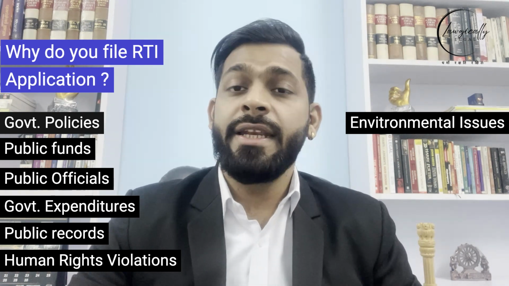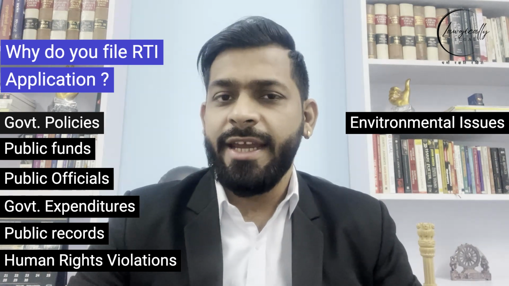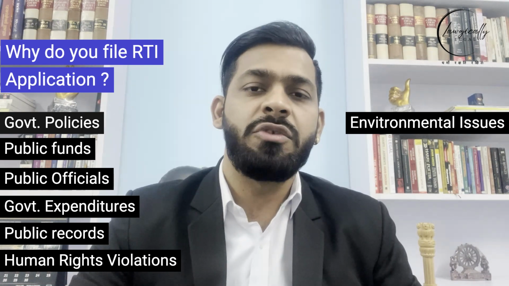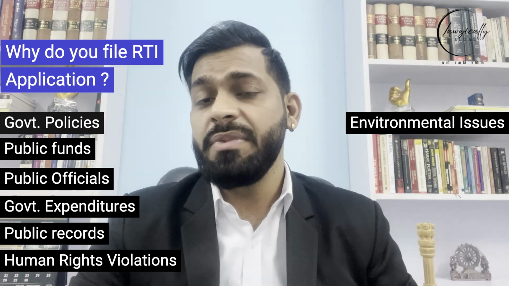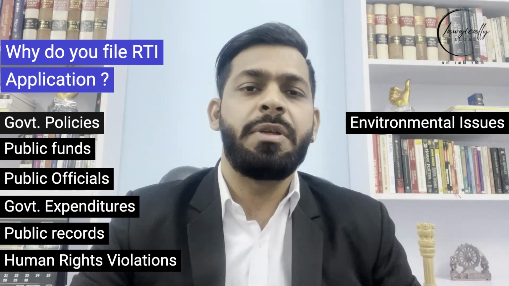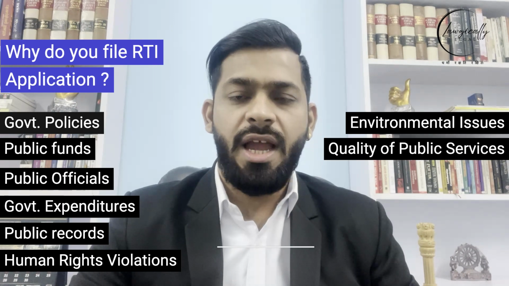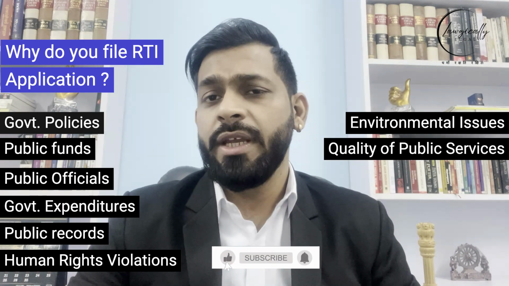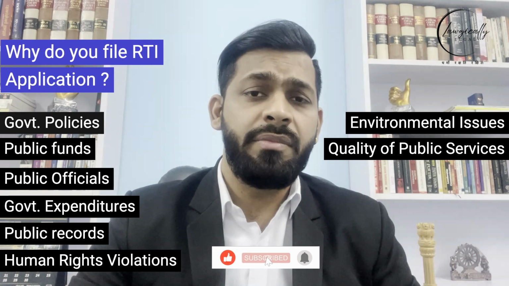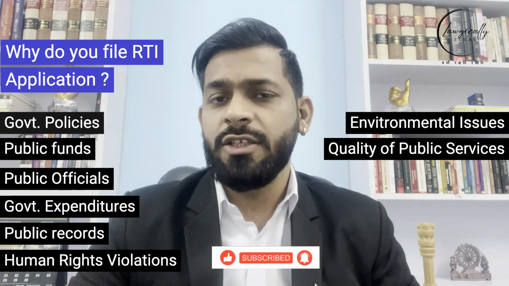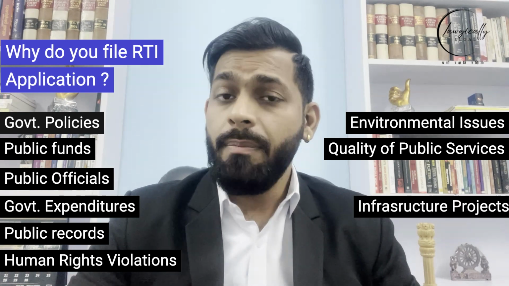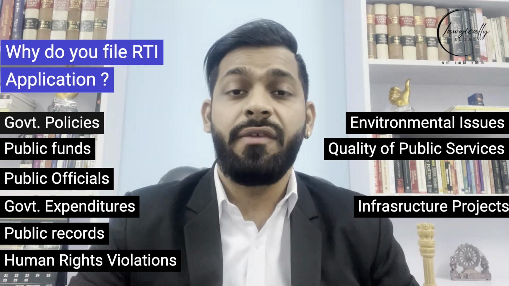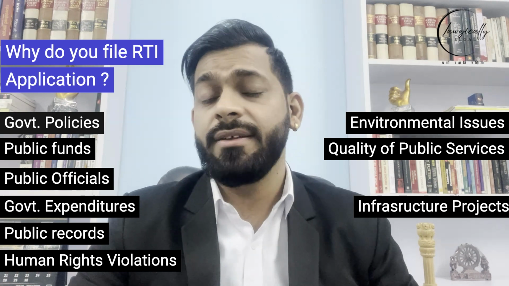Individuals involved in legal proceedings may use RTI to obtain relevant documents and information related to their cases. Citizens can inquire about the legal basis for specific government policies or decisions. RTI applications can be filed to gather information about the quality and availability of public services like education and healthcare. Citizens may seek updates on the progress of infrastructure projects that impact their communities.